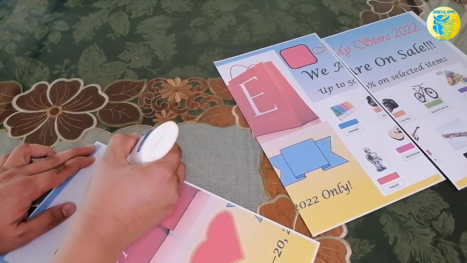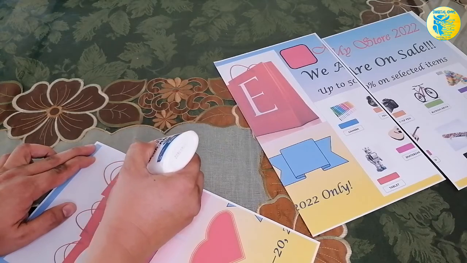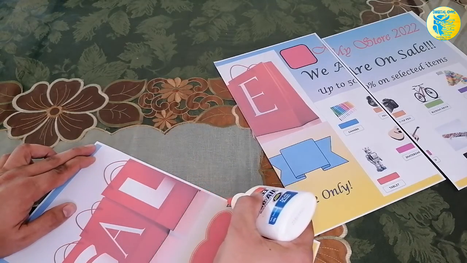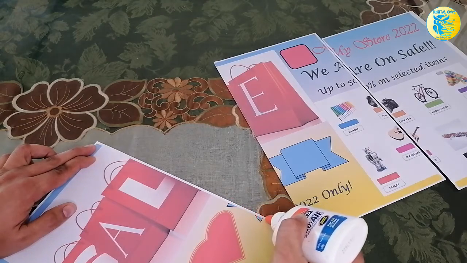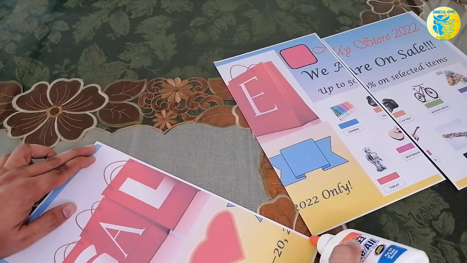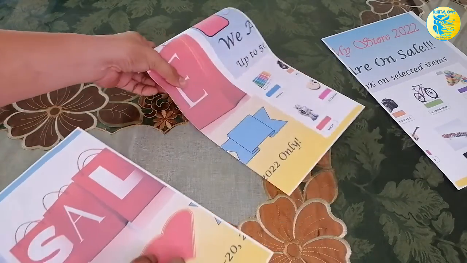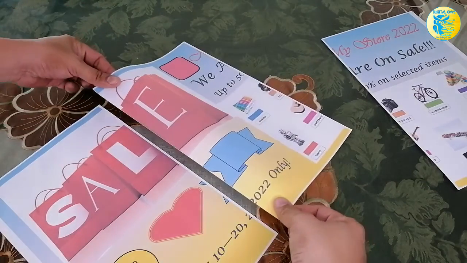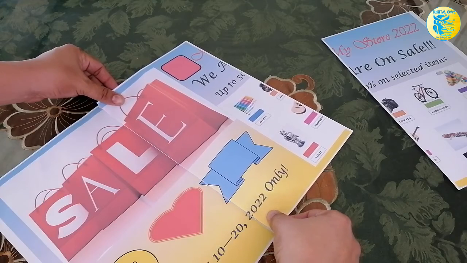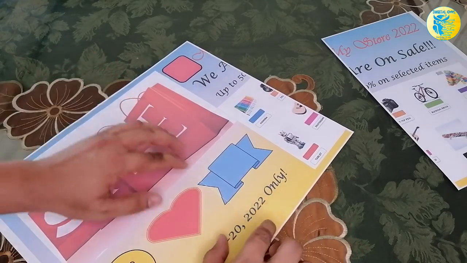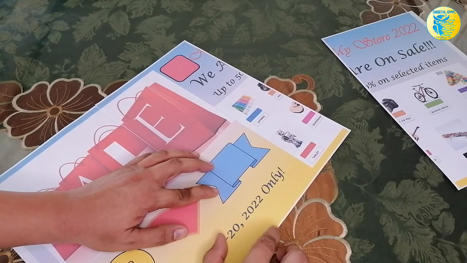Okay, as little glue as possible. Make sure to apply glue only on the white part as much as you can, of course. My pulse is not perfect, so okay, and then I will place this over the area where I have applied glue. And then adjust if necessary.